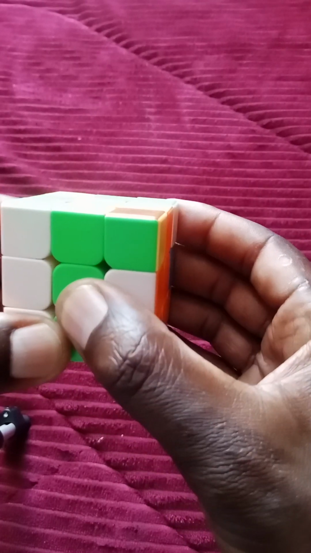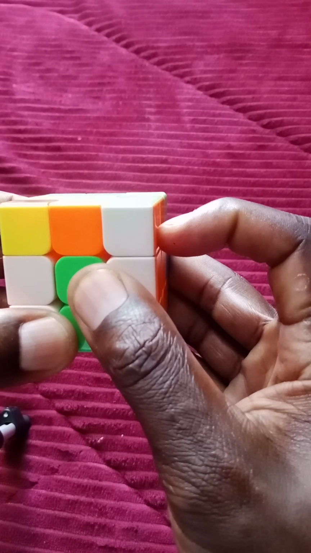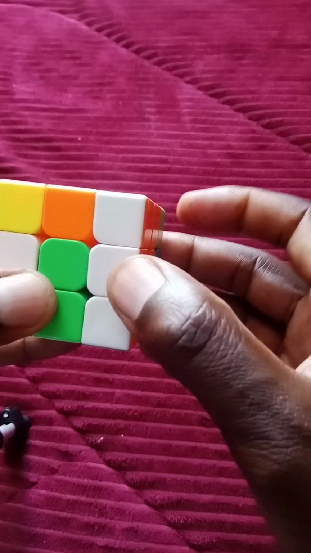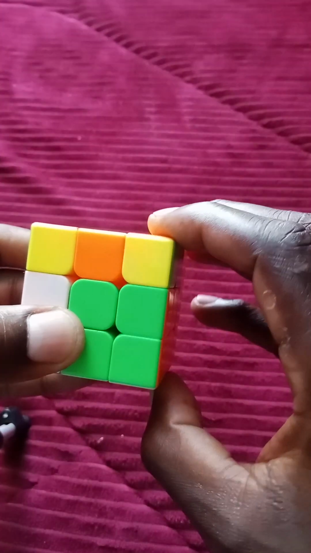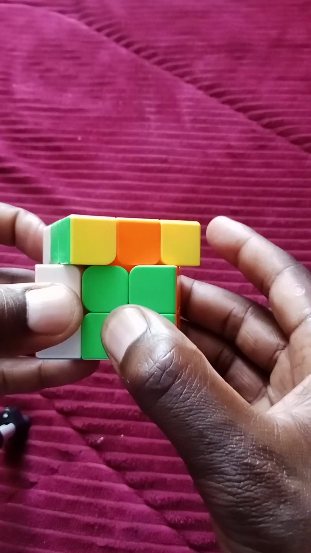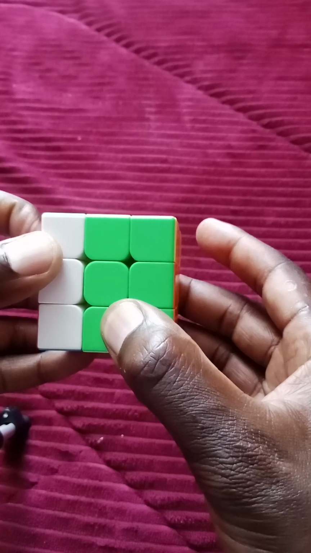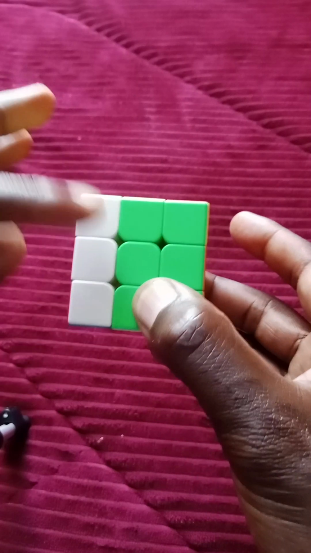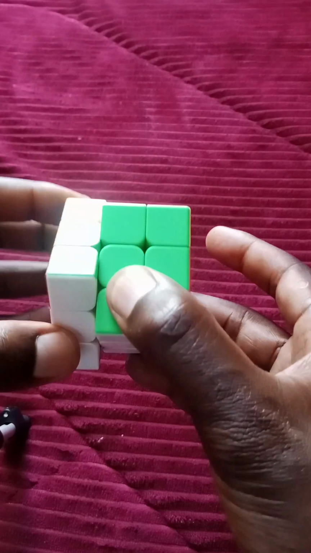Then we'll have the top piece turned to the left. Then the right piece now goes back, because it's now aligned, it will go back. The top piece again will go to the right. It is now aligned, and then we just bring the left piece down.